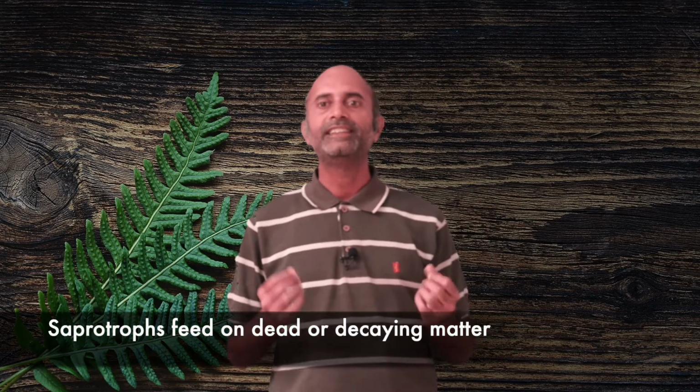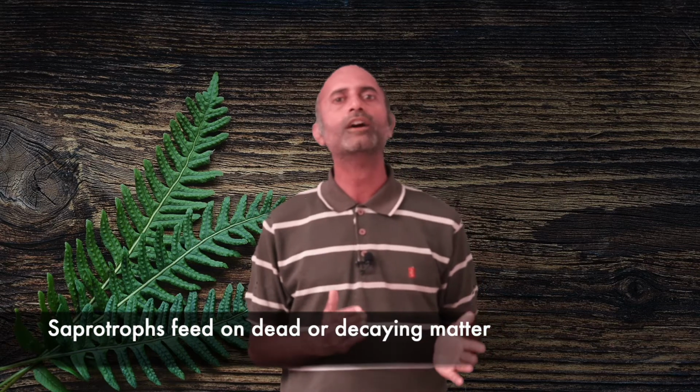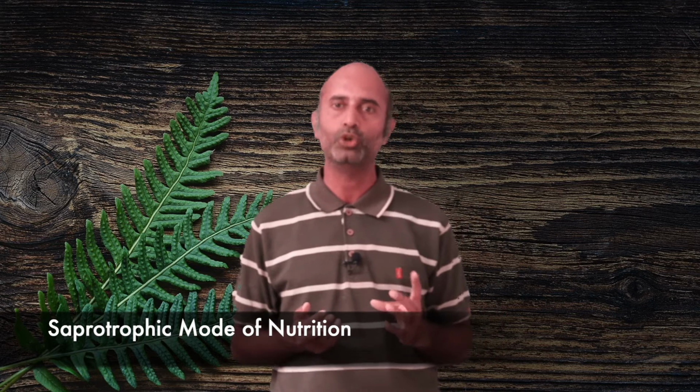Apart from this, we'll study a new topic known as saprotrophs. Certain organisms like fungi feed on dead or decaying matter. This mode of nutrition is known as the saprotrophic mode of nutrition, and these organisms are called saprotrophs. If certain articles which are edible are left unattended for a long time, fungi grow on them because that environment is very conducive, very favorable for organisms like fungi.